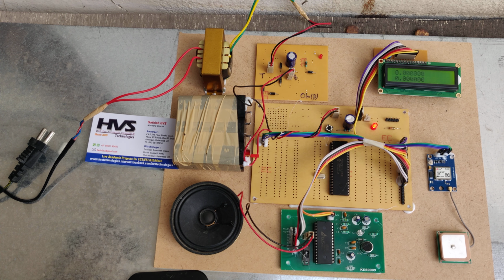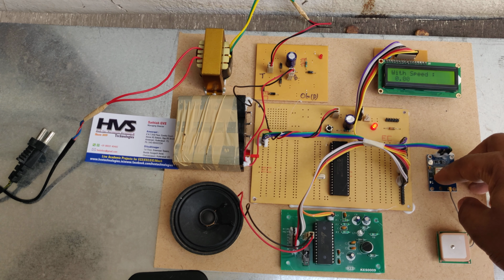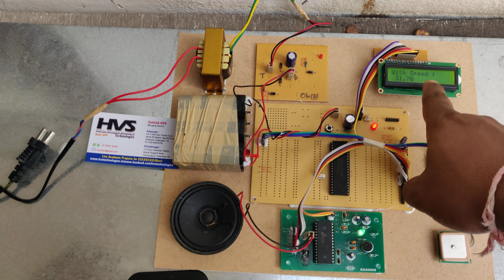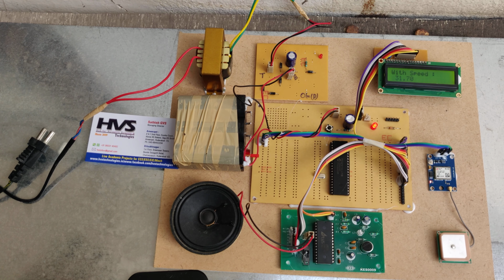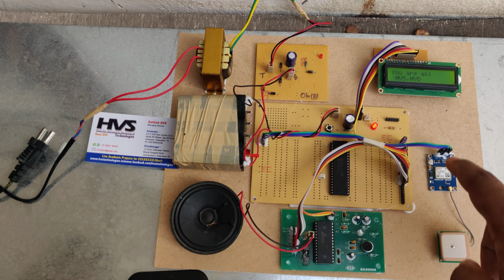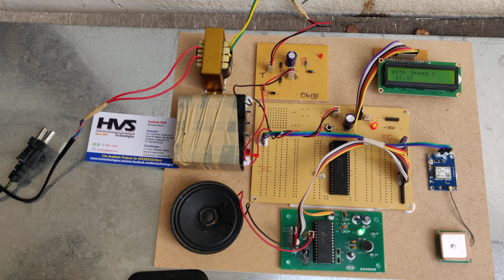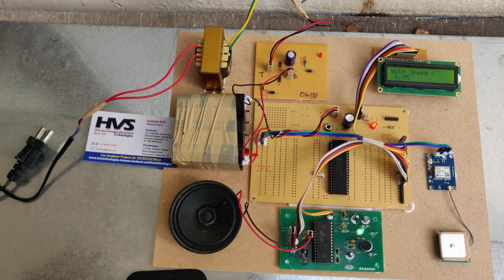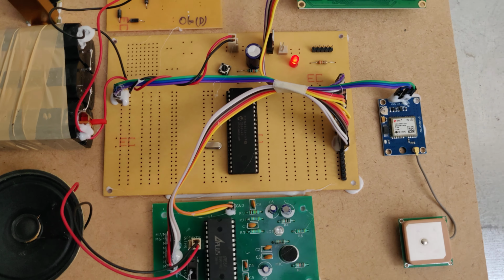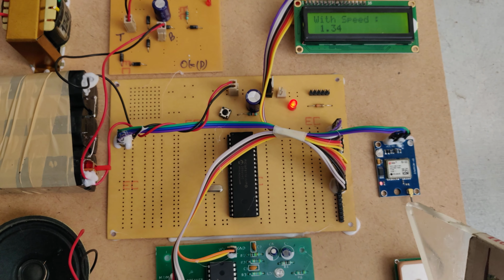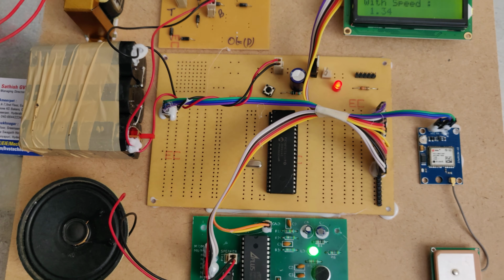Initially there is a light indication. You can see that the light blinks. Right, so we are at the location of HVS Hyderabad. Now the system keeps on playing the song directly. If the light blink stops, then you are at an unknown location. If the light starts blinking, it will get the exact location values directly.